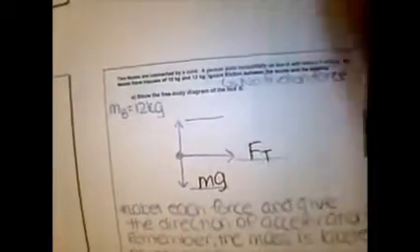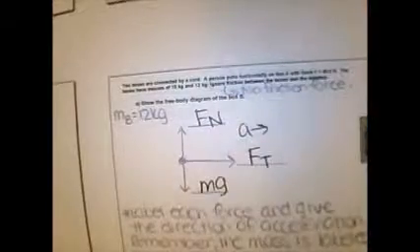So we have the rope to the right, so that's our force of tension, Ft. Going down, we always have mg. And then going up, since it's not moving in the up and down direction, we need to have the normal force there to balance out mg. And it's accelerating to the right.